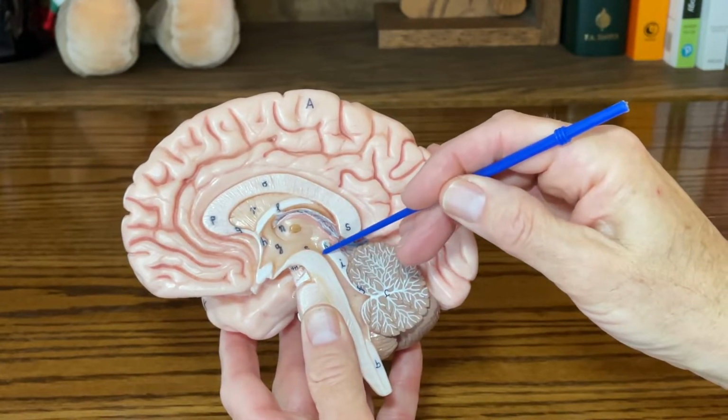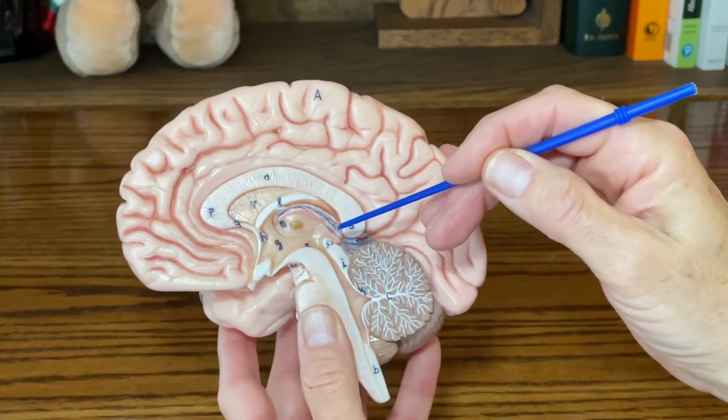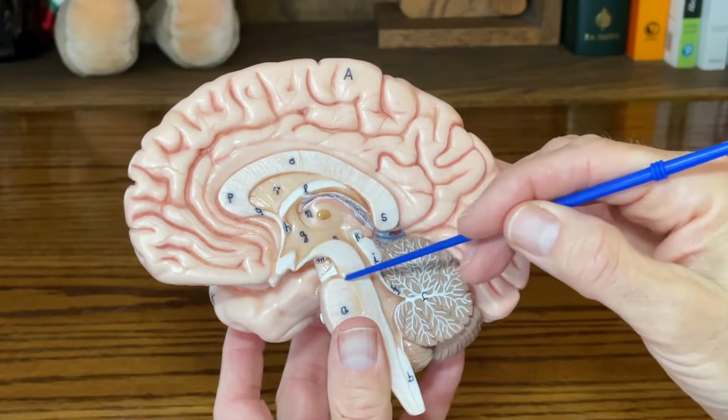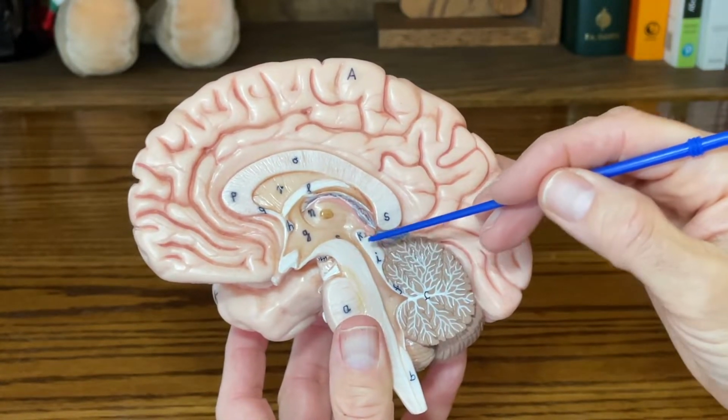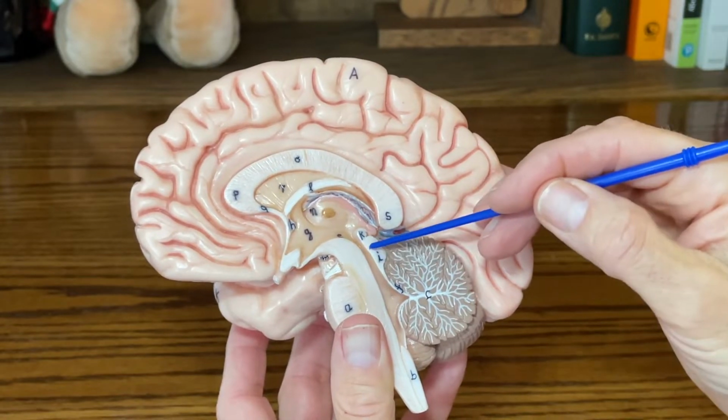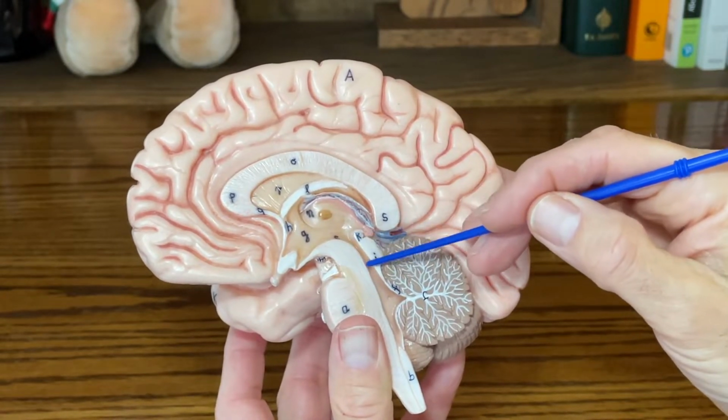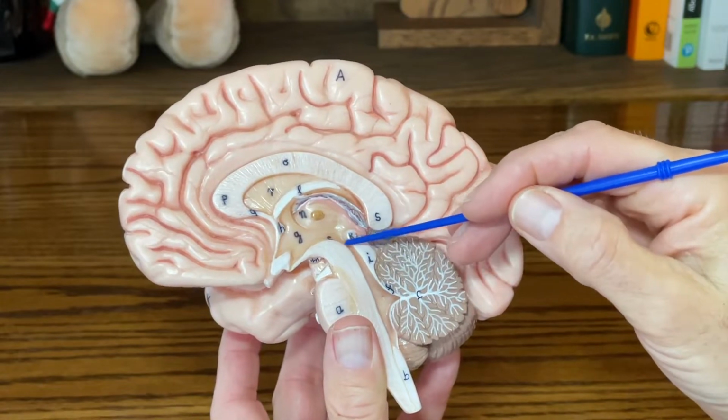This is your cerebral aqueduct. Now, what you're seeing here is the midbrain. It looks like it's really two different pieces, but it's a solid structure with this canal running through it. This is the cerebral aqueduct.